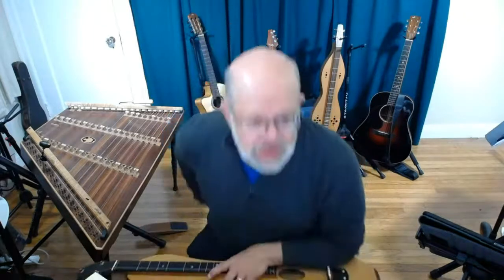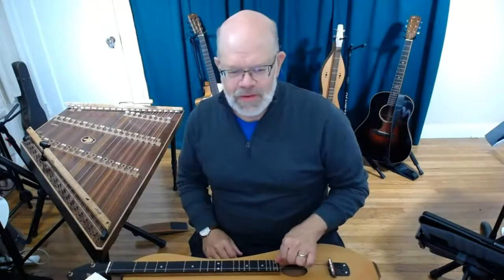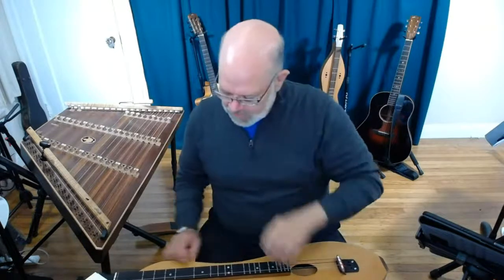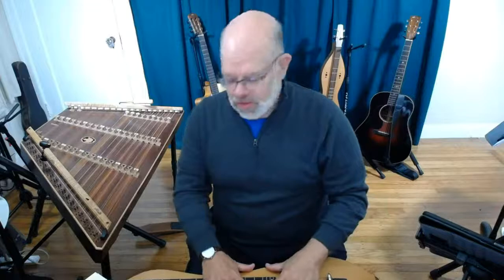This one is doing C. Took me a while because I've got it tuned in FAC at this moment. That's where the whole instrument vibrates. And you would tune your bass string to that and make everything match.